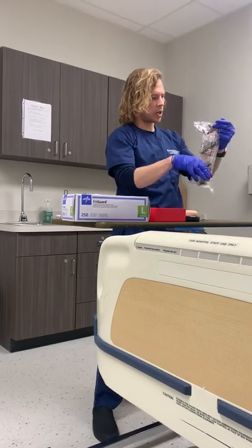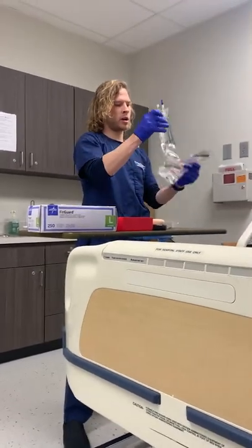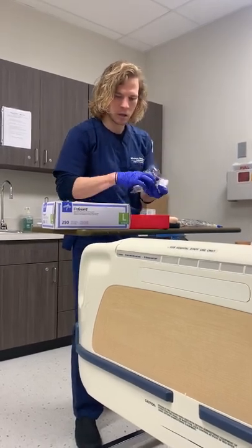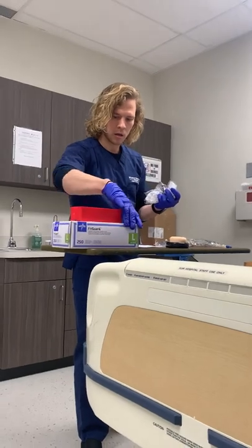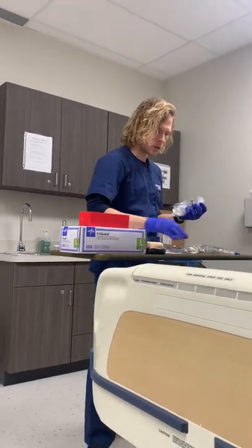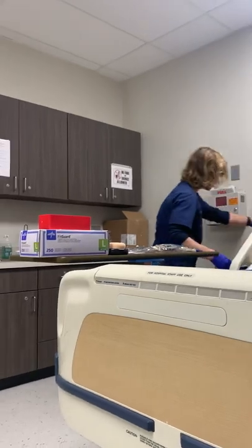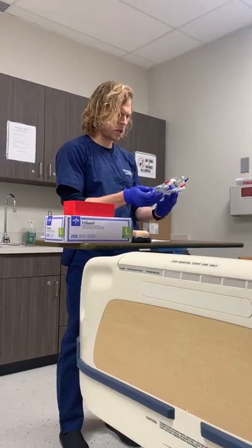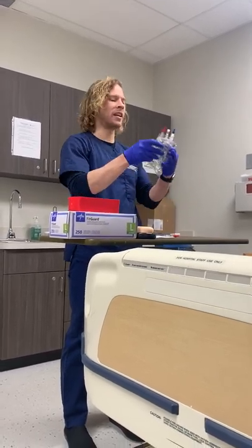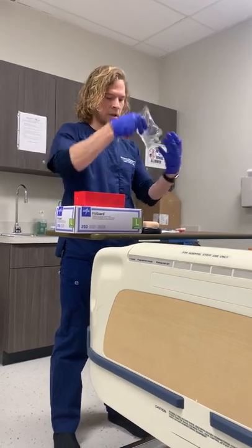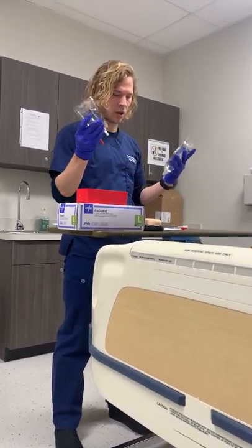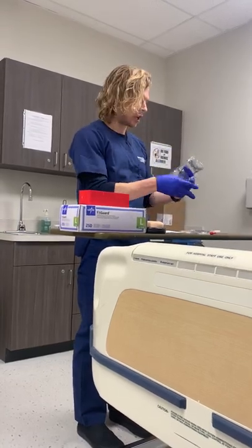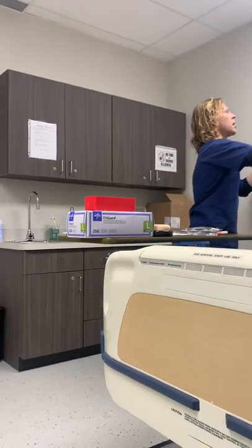Continuing opening up my supplies, getting everything prepared here for the IVs. More trash, get rid of that. Alright, so I have too many bags here. I only need one bag of normal saline and one of my Kevzol, 500 milligrams, 75 milliliters. Kevzol, normal saline there. I'll go ahead and prime my bags.